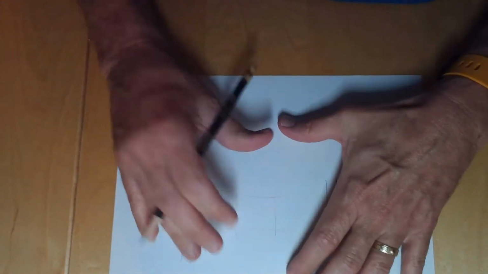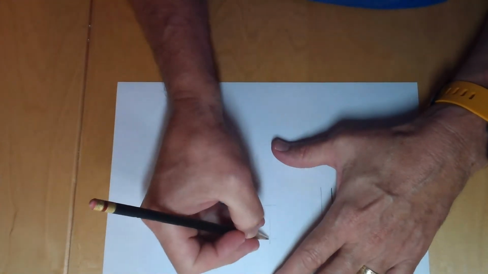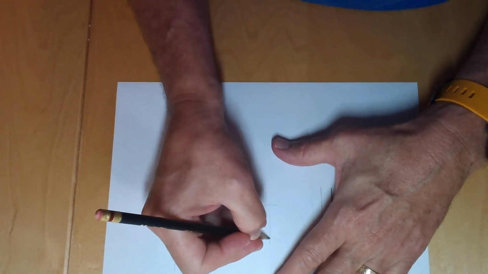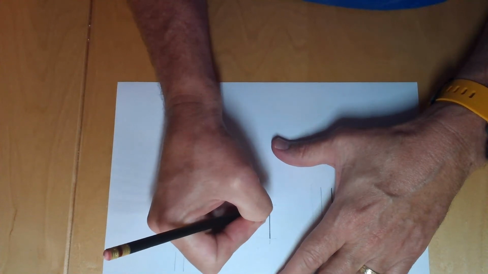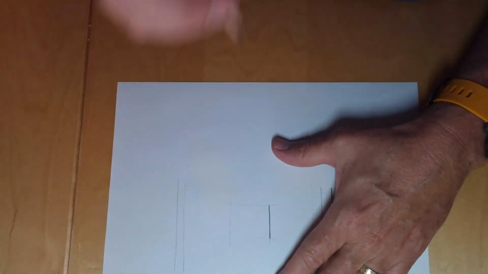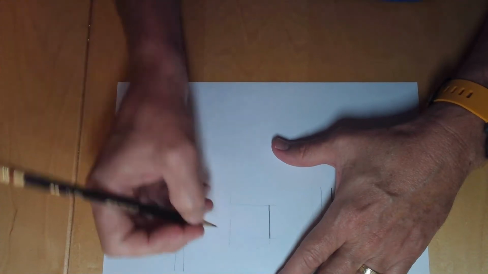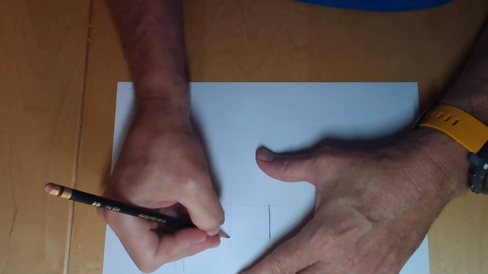So I'm going to make sure my paper is secure. I'm going to position my pencil right at the first intersection, and I'm just going to come down like this. Okay, and then I can do the same thing over here.